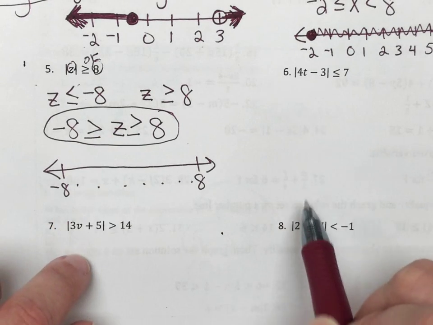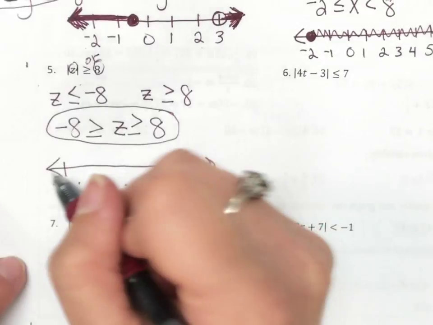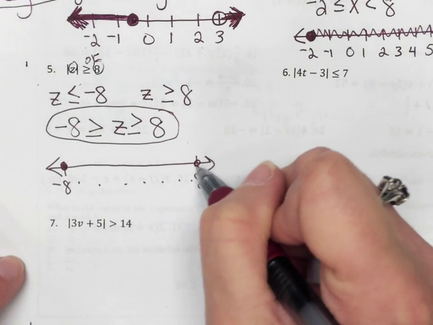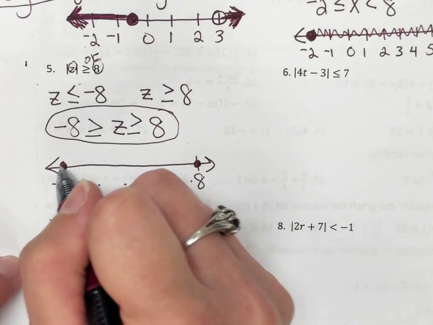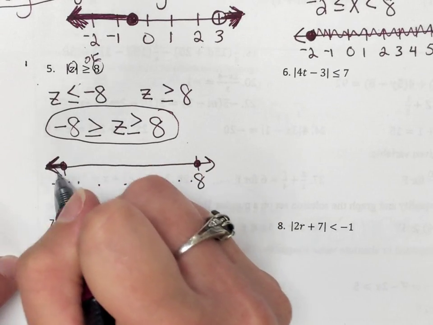We got 3 more. Alright, so they both get closed dots, right? And it was an or problem, and or problem shade away.